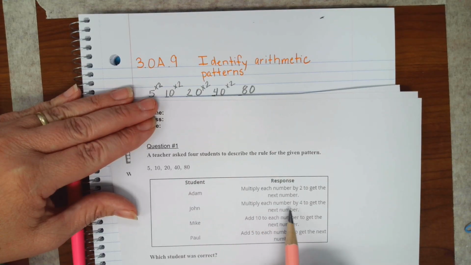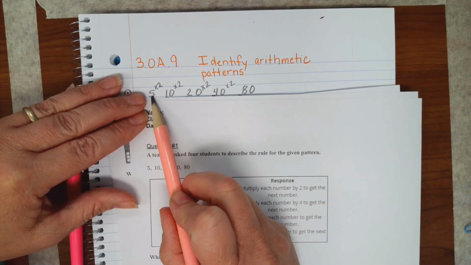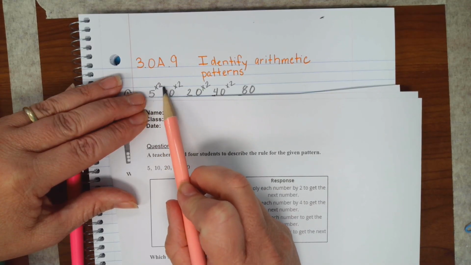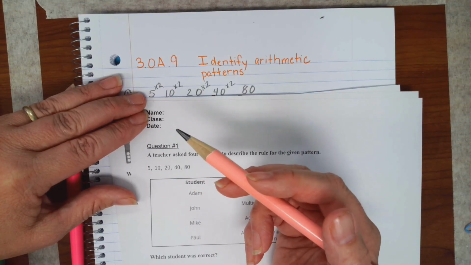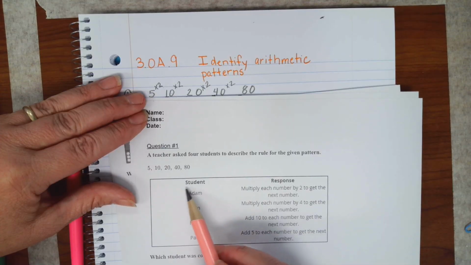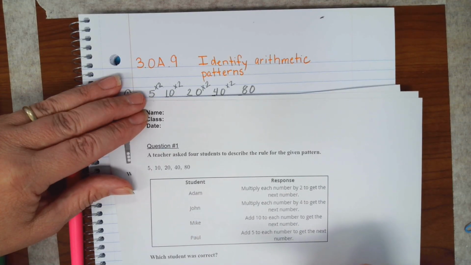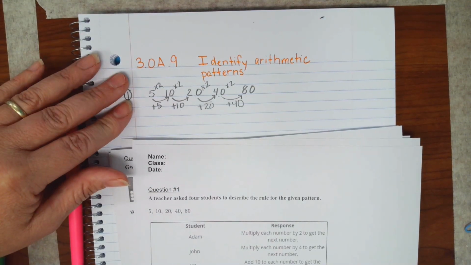Multiply each number by 4 to get to the next number. On the very first one, if I multiplied 5 by 4, is it going to give me 10? It's not. It's going to give me 20. So therefore, the only reasonable answer now is Adam. The only reasonable answer. And this is my proof where I worked it out on the paper.